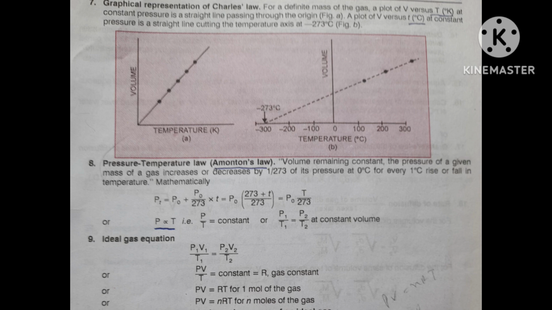This is Amontons' law. Okay. Directly you can tell P is directly proportional to T, or P upon T is equal to constant. Or you can write, if pressure is changing and temperature is changing, then P1 upon T1 is equal to P2 upon T2 at constant volume. This is Amontons' law.